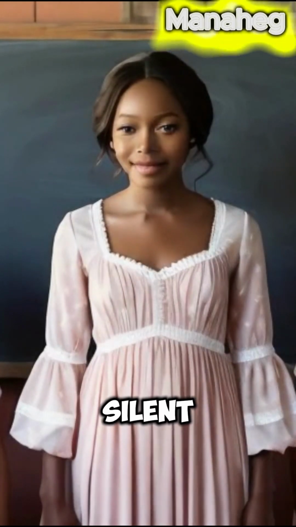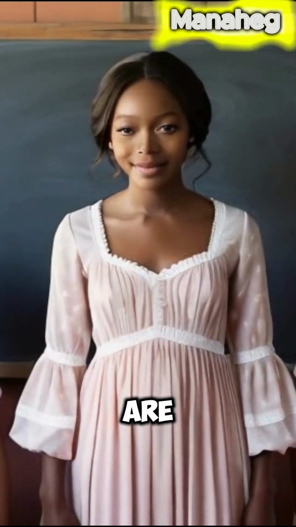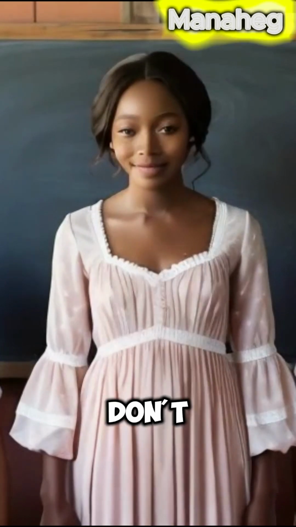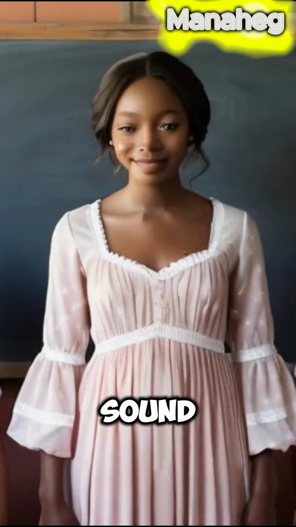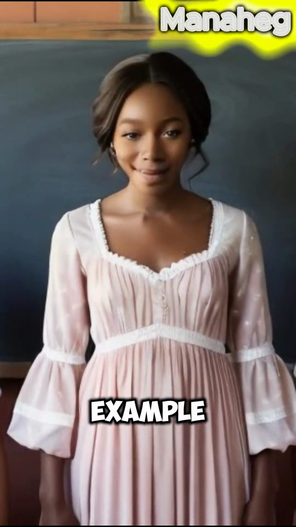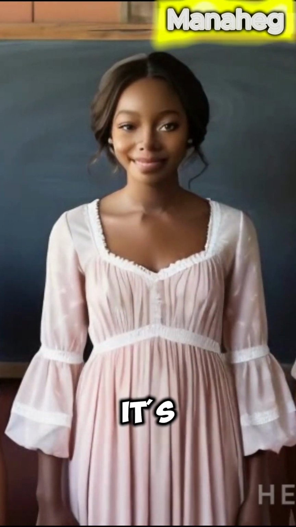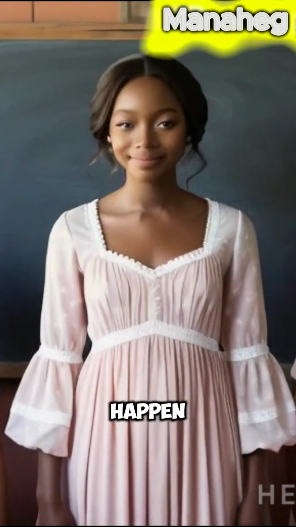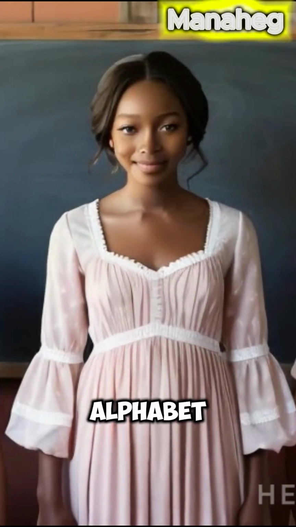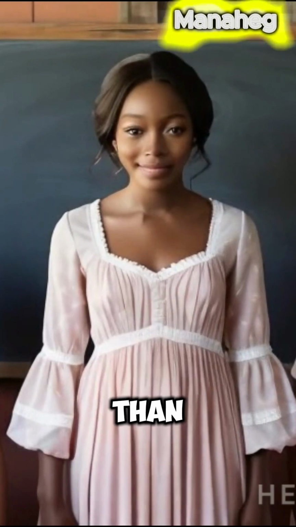1. What are silent letters? Silent letters are letters in a word that we write but don't pronounce. They don't make any sound when you say the word out loud. For example, in the word knock, we don't pronounce the K, it's completely silent. This can happen with many letters in the English alphabet, but some are more common than others.